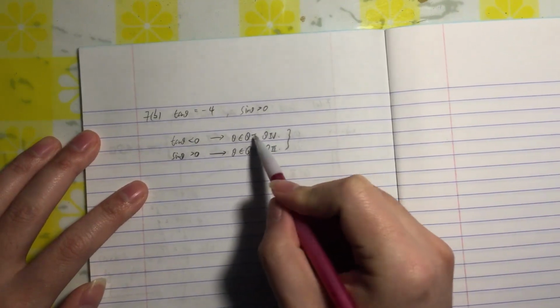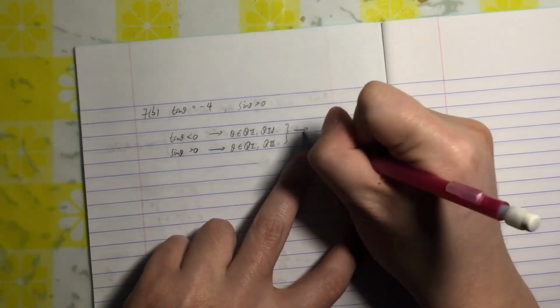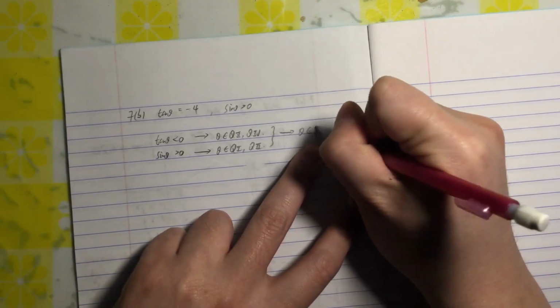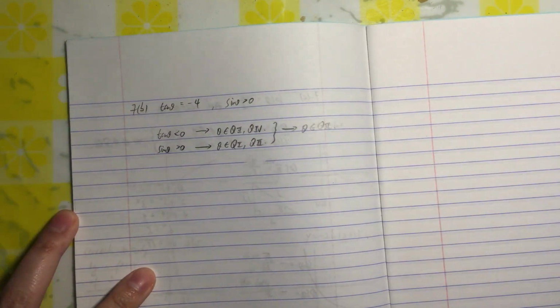Here, the common quadrant is quadrant 2. That means angle theta lies in quadrant 2.